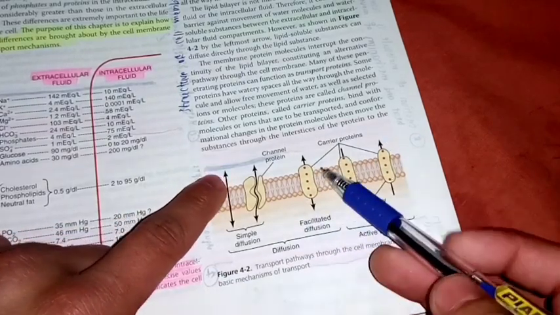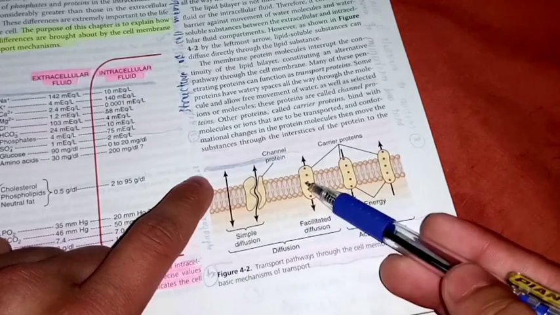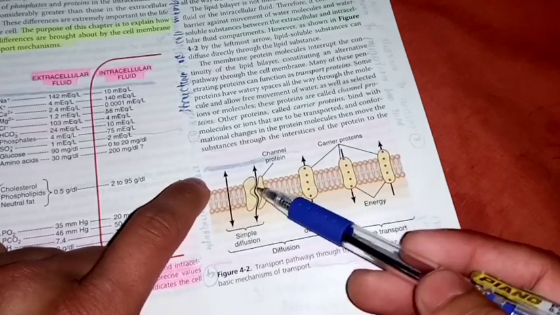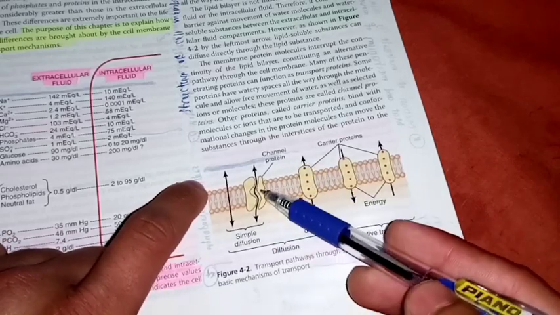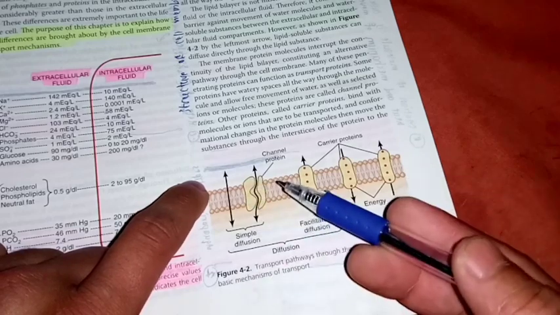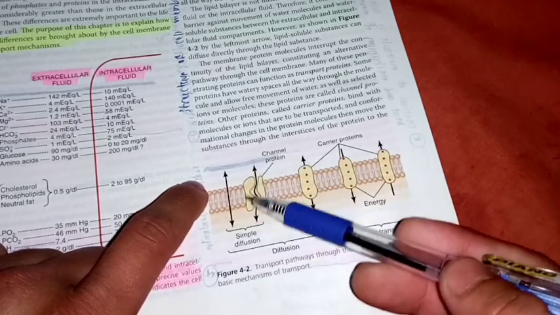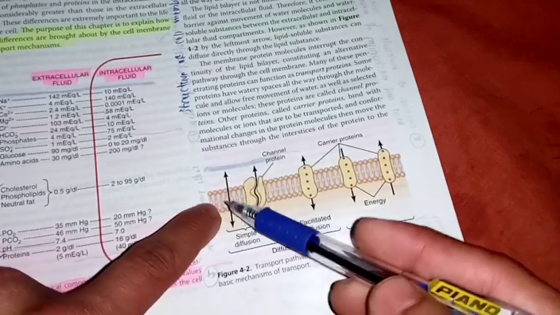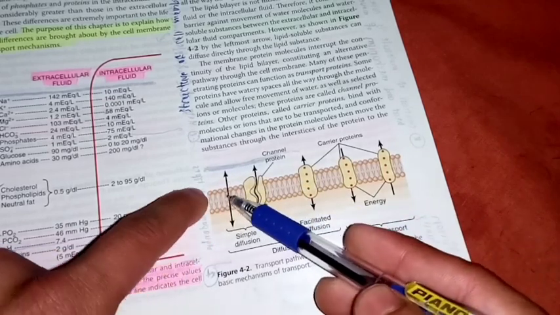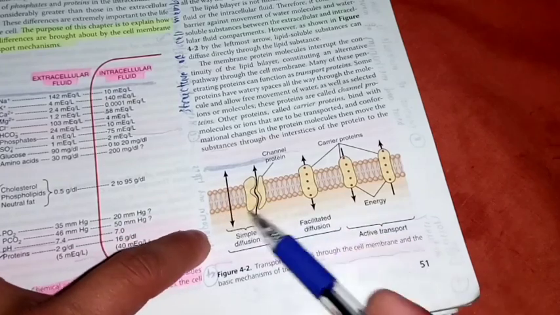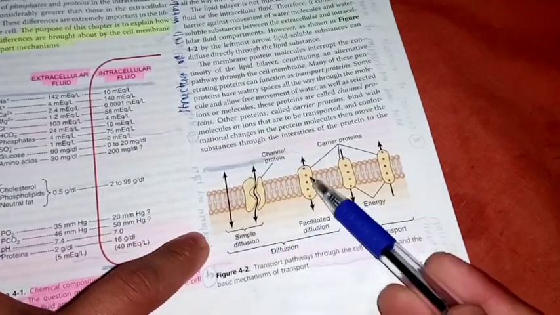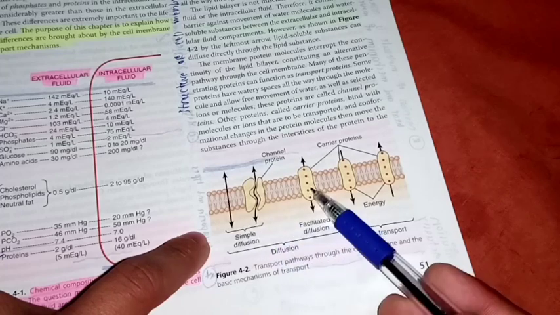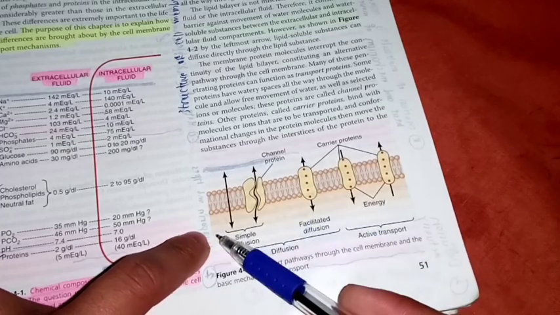It can occur through a carrier protein, which is called facilitated diffusion, or it occurs through the channel protein, which is in the case of water soluble substances, which are lipid insoluble. So the diffusion will occur through the channels. If a substance is lipid soluble, then it can directly traverse the lipid bilayer. So these are the three routes of diffusion: two through the integral proteins, and one directly.